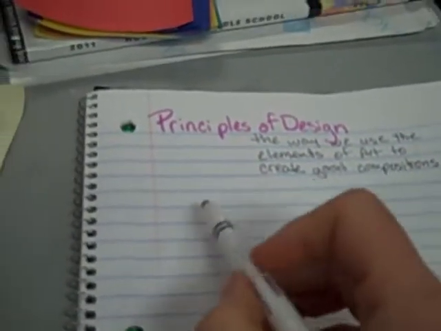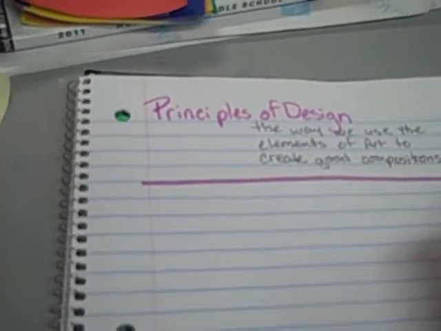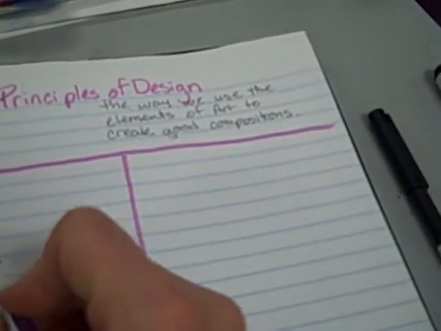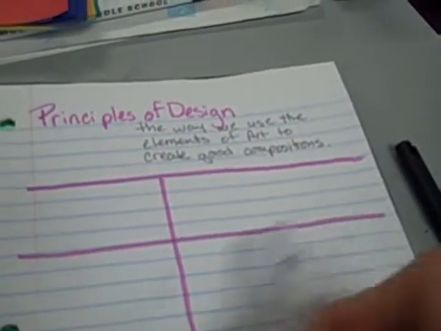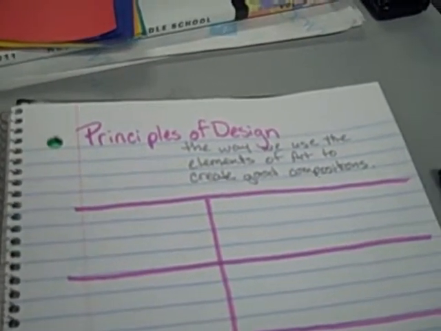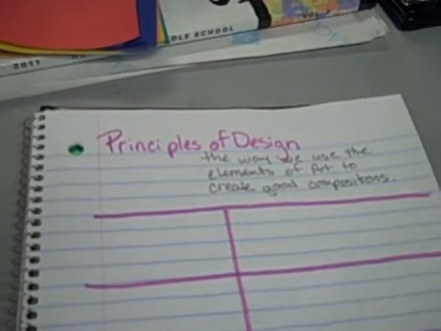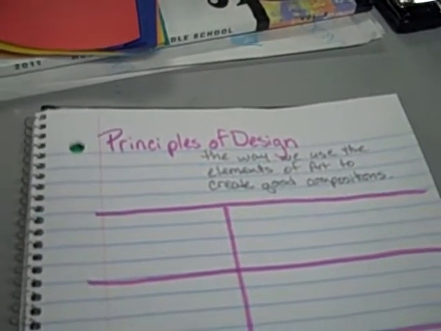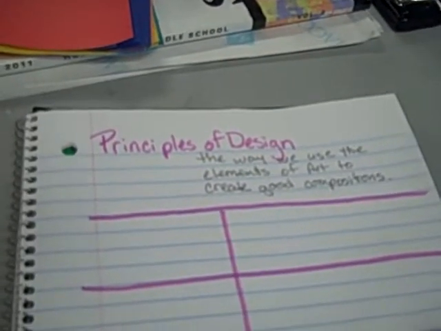As I said, there are 5 of them. I'm going to divide my paper into a graphic organizer. I want you to do the same thing, and I also want you to make sure that when you are copying, you do exactly what I do. That way, we all have the same notes.